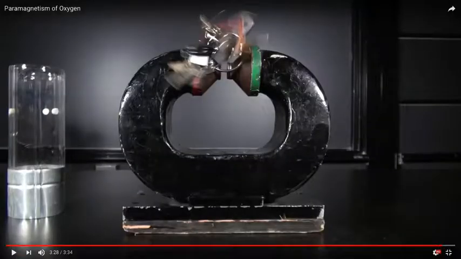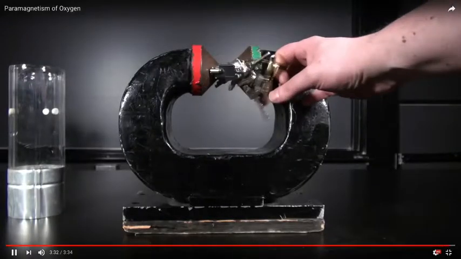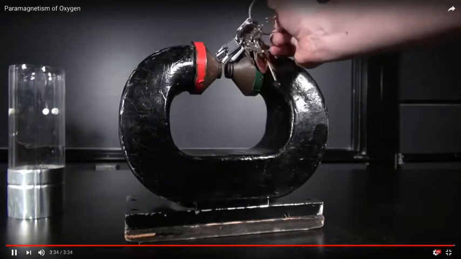Oh, what's that? It's a really, really strong magnet.